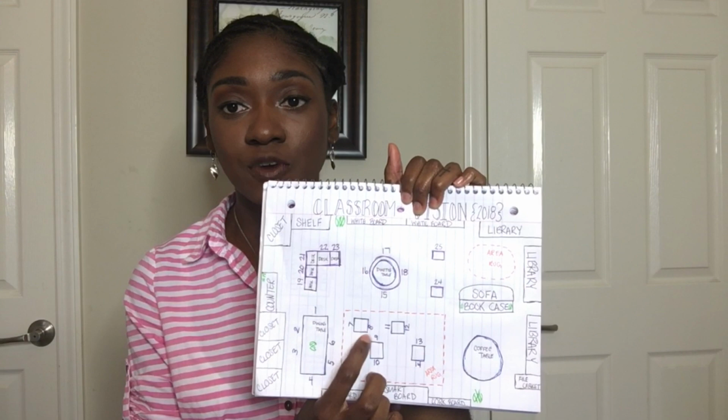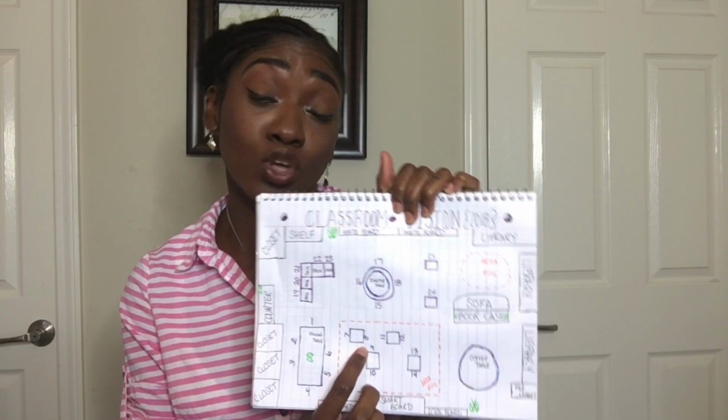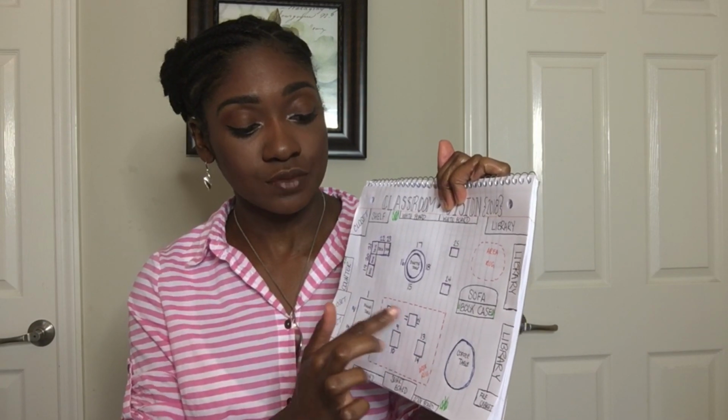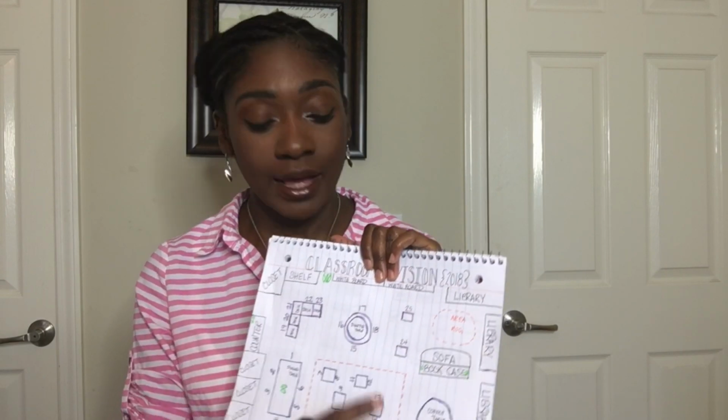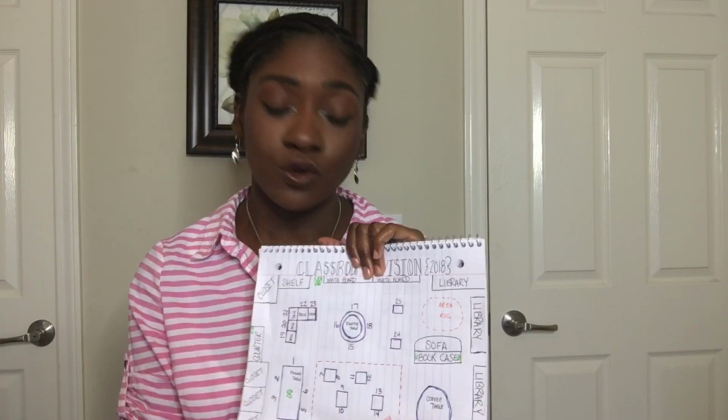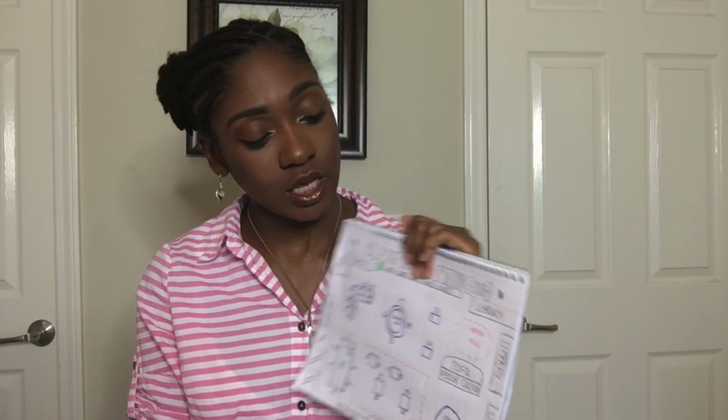But these are end tables from IKEA. They're $7.99, so $8. What I plan to do is have those here, and then I use patio cushions as their seats. I did that last year, so I don't own those, but I know how much they cost. I know where to find them. Over here is a coffee table. I used this coffee table last year, so if you look at my classroom setup video for last school year, you'll see that white coffee table, so this isn't anything new.